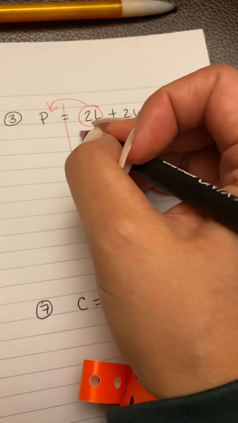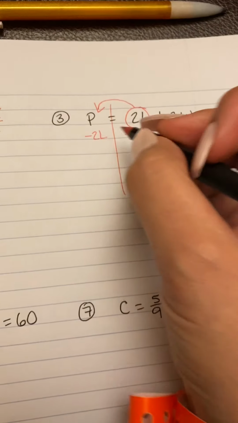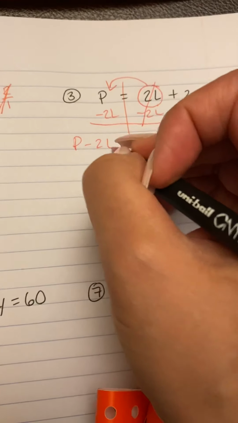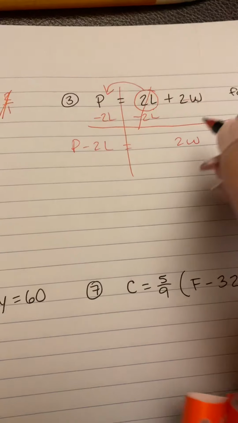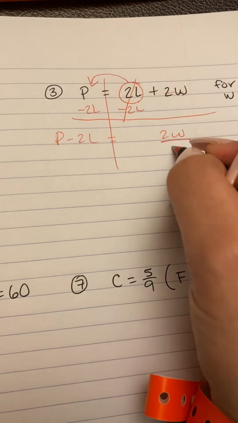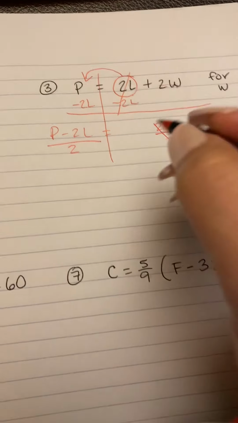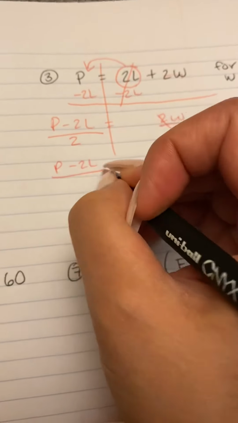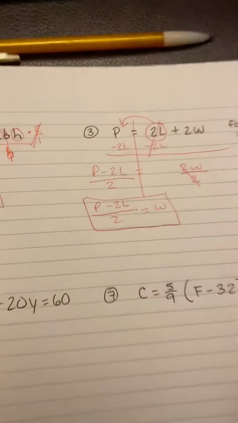So I'm going to subtract 2l from both sides. So that's p minus 2l equals 2w. Okay, and because these two are multiplying, to get rid of it, you divide. So divide by 2, divide the whole thing over here by 2, cancel the 2. That leaves you with w equals p minus 2l all over 2.